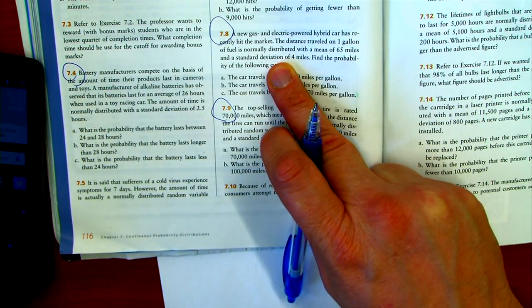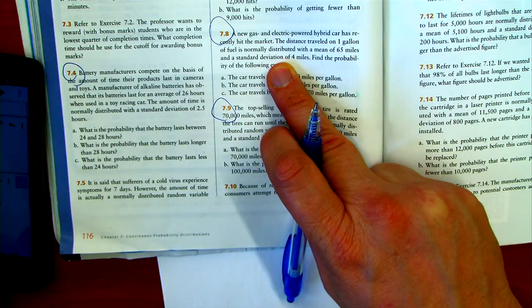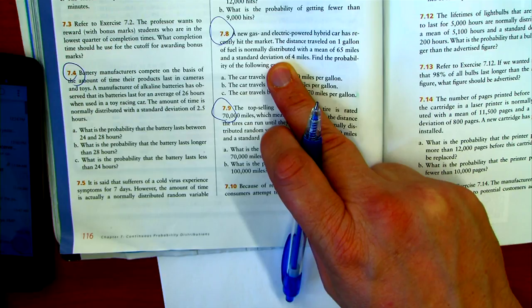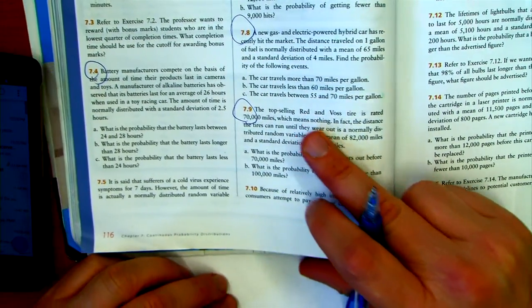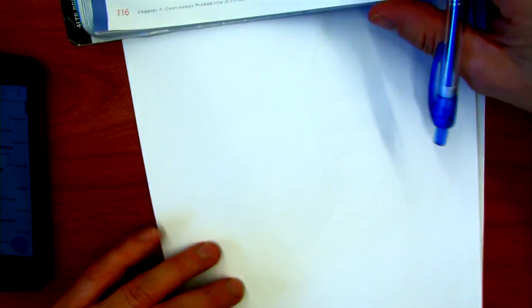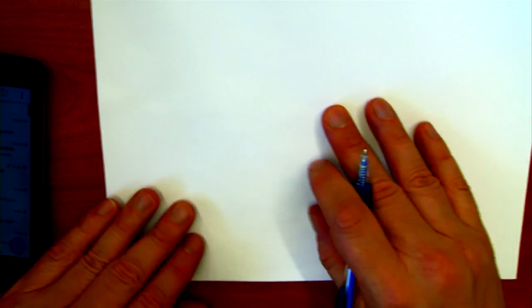So it says a new gas and electric powered hybrid car has recently hit the market. The distance traveled on 1 gallon of fuel is normally distributed with a mean of 65 miles and a standard deviation of 4 miles. Find the probability of the following events. So let's draw the curve first. And I'm going to try to do this way. So let's zoom out a little bit.